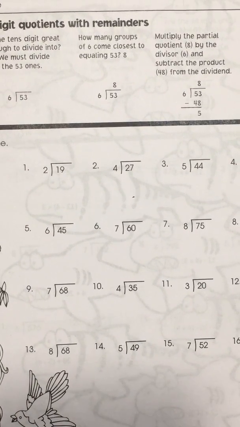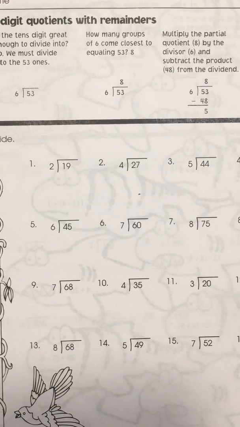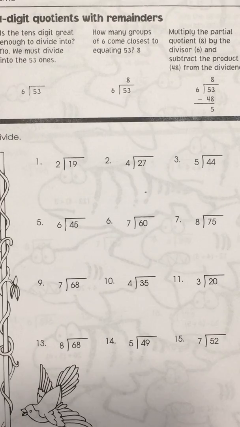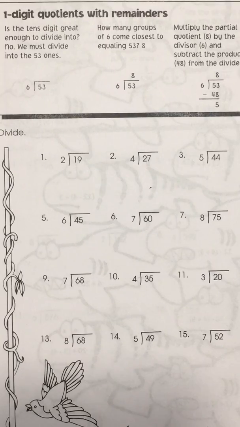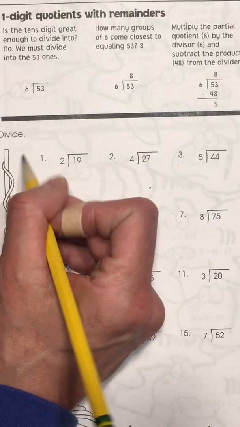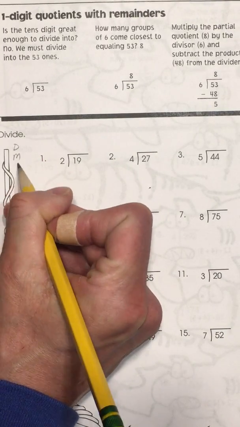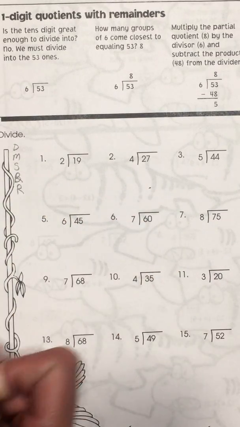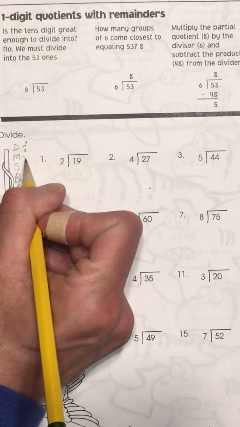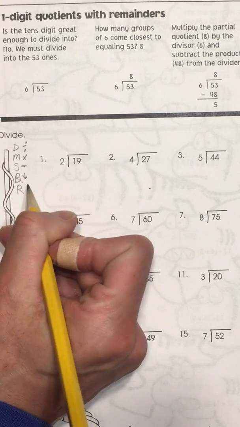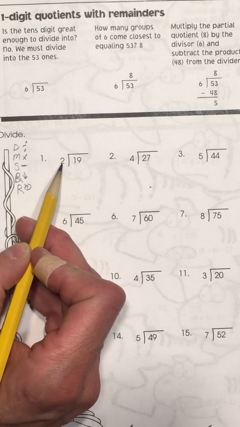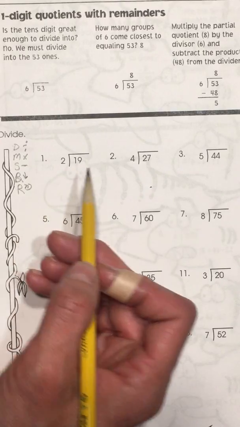Okay, so we're going to start off really small, just to remind yourselves of the steps. And if you've never learned the steps or have never felt comfortable with the steps, now you can. Okay, so next to the problem, write your steps. Write your think track. Dad, mom, sister, brother, and rover. Remind yourself. Divide, multiply, subtract, bring down, repeat. Okay? So divide means, can your divisor, and we only look at one problem at a time.